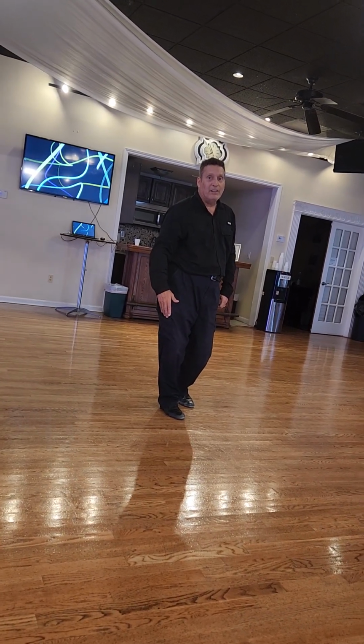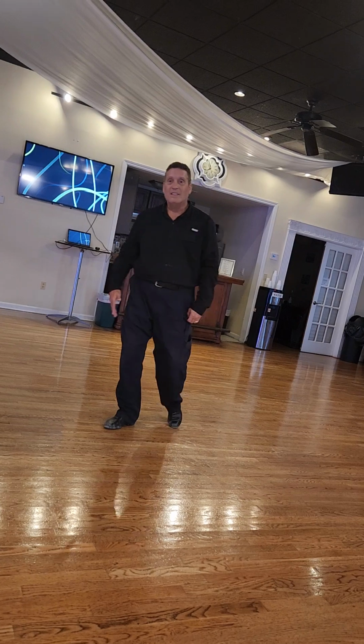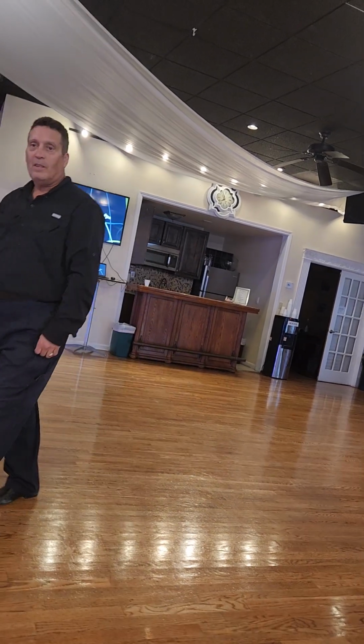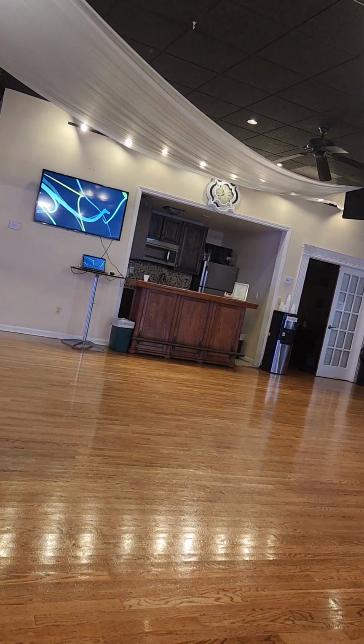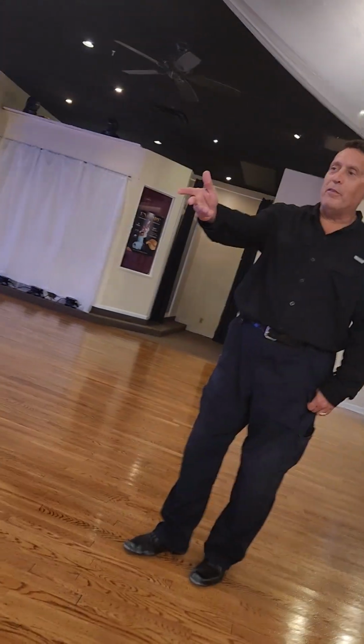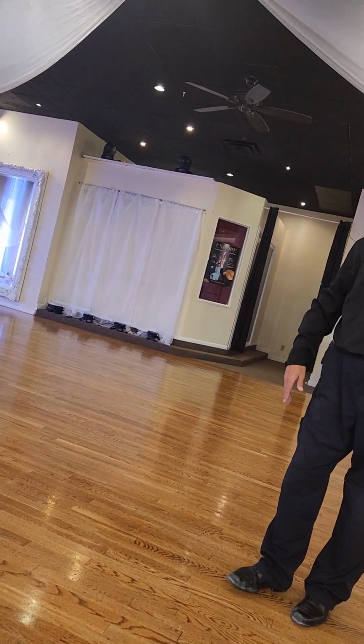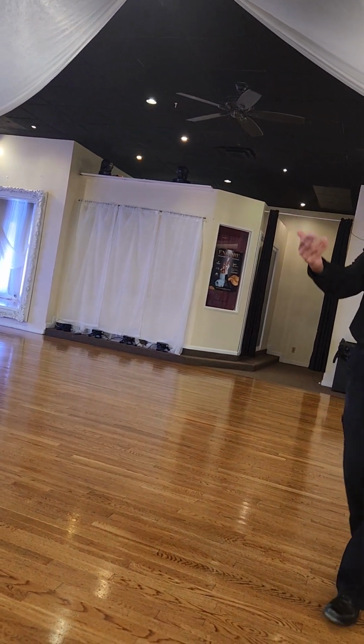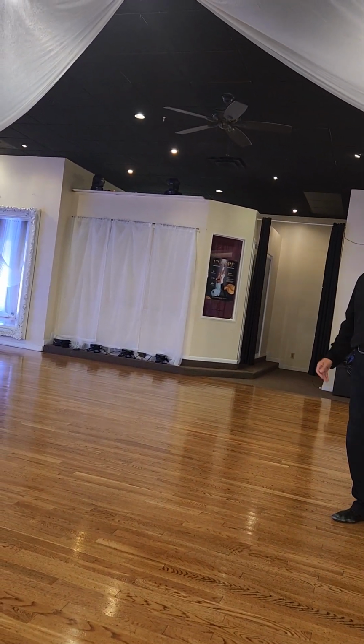Now that's a very hard part though, because I think that one where you're coming around her, it's because I'm trying to rotate her too much or something, right? He wants to demonstrate.